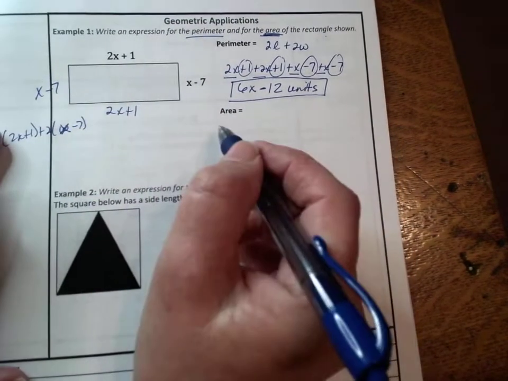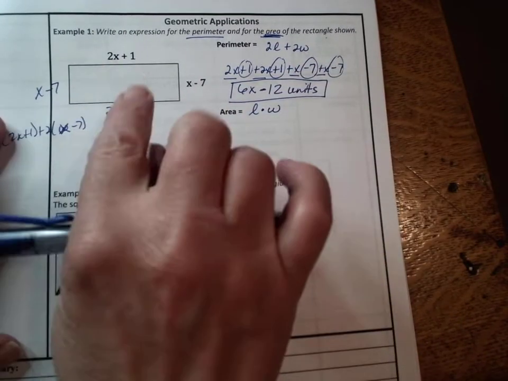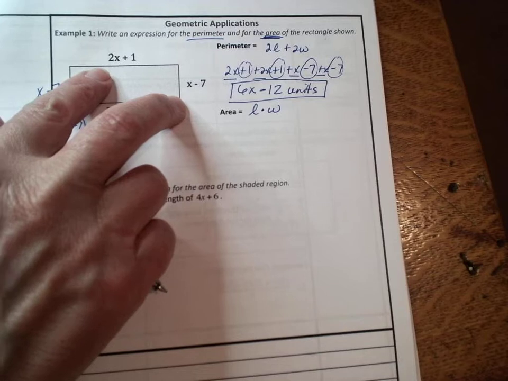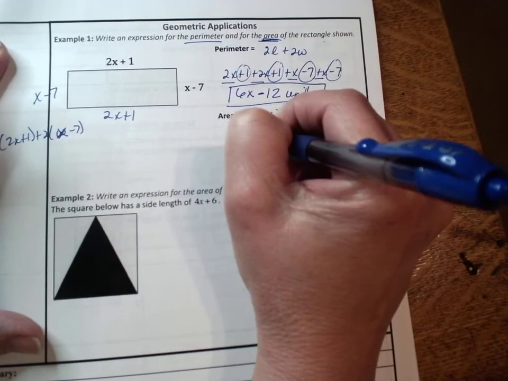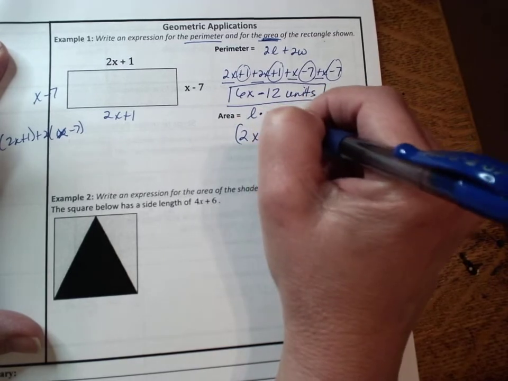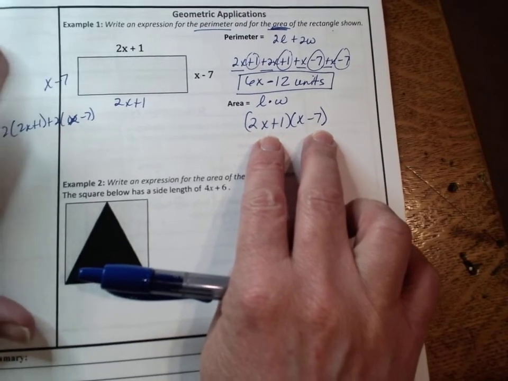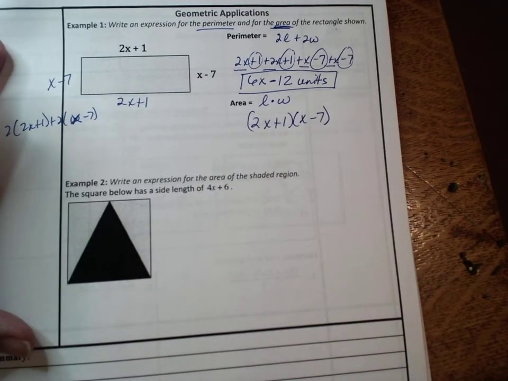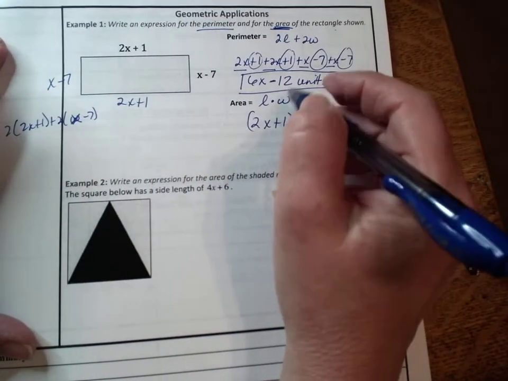Now, area. Remember, area is your length times your width. So we only need these two, or these two, doesn't matter. And it doesn't matter which one you want to put first, 2x plus 1 times x minus 7. Okay, now you're just back to the binomials that we just did. So you can do the box, you can do the FOIL, you can do double distributive, however you want to do it. So don't make these look too hard. Just think about what you know.